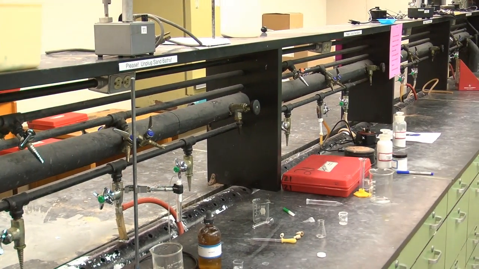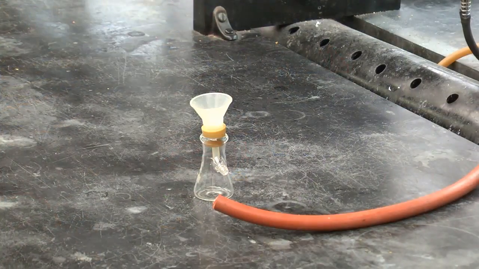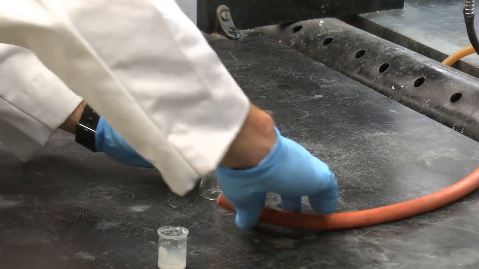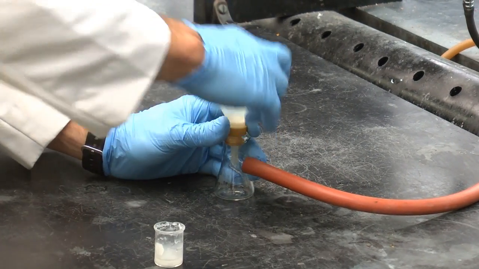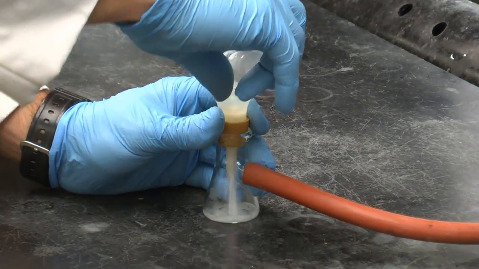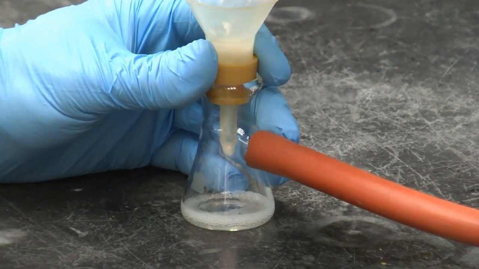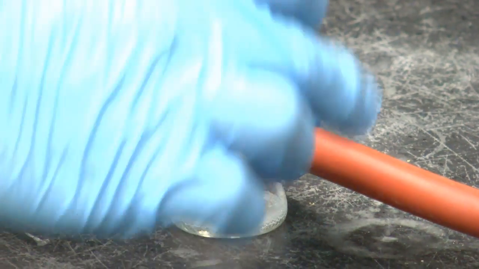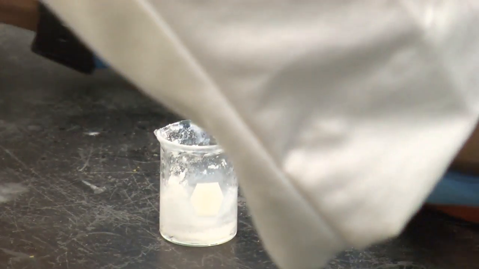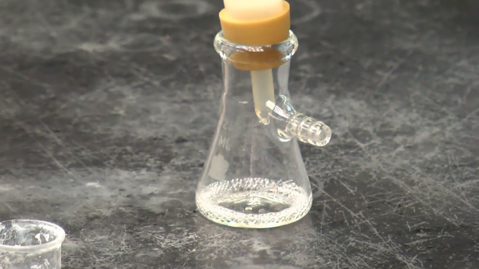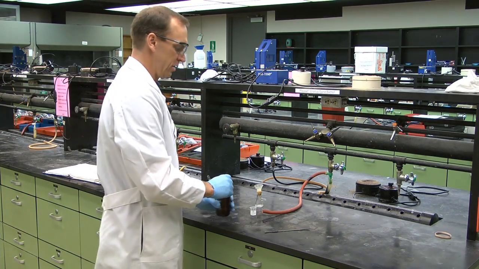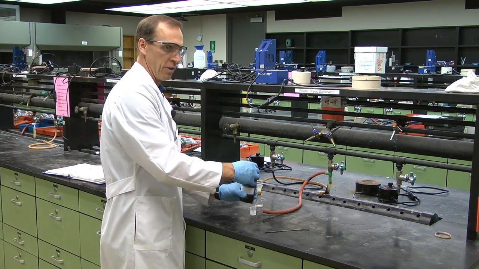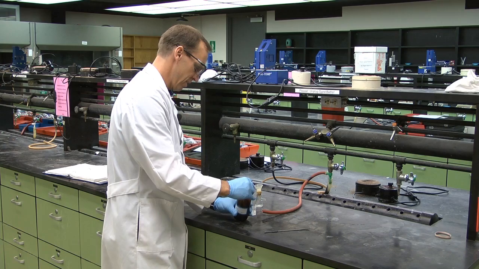So let's try a different one here. You can wash your crystals with some of the ligroin hexane solution.